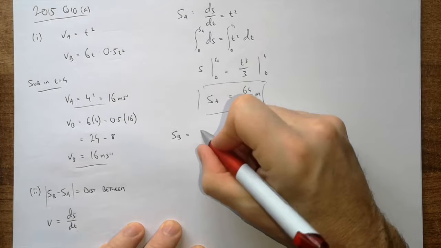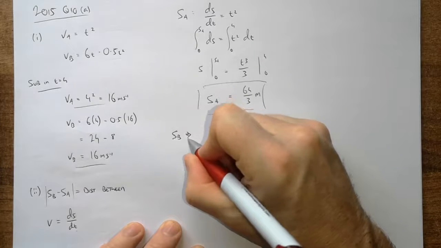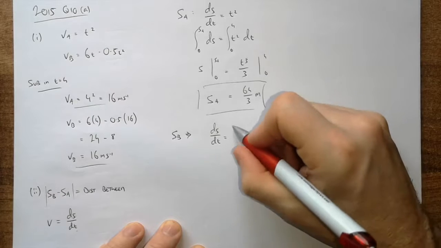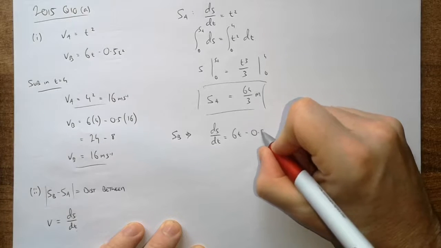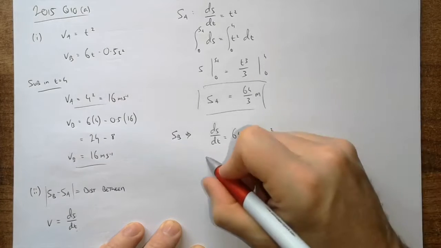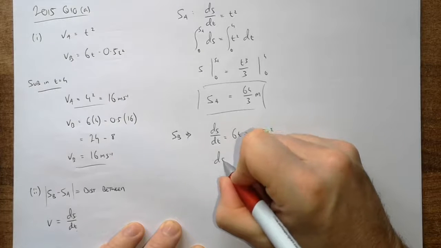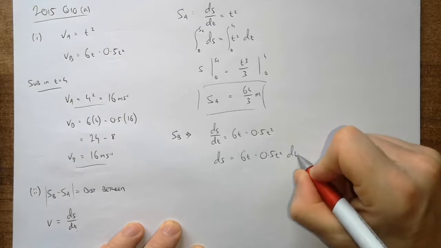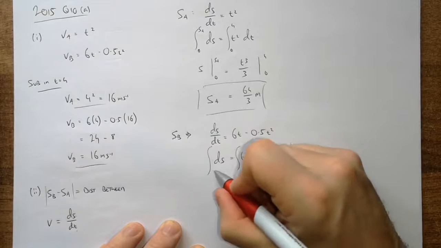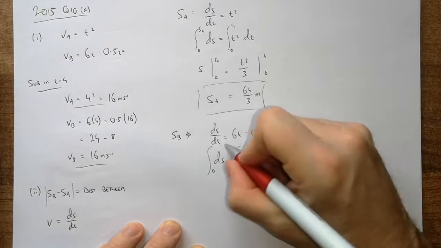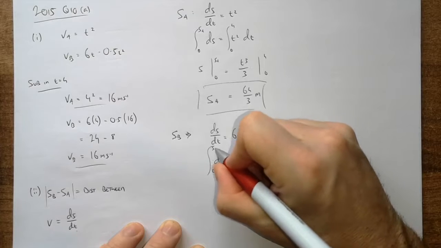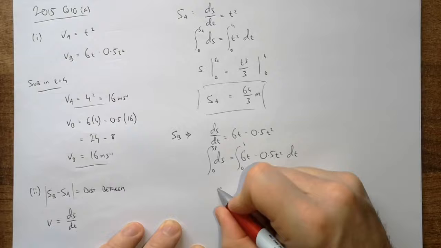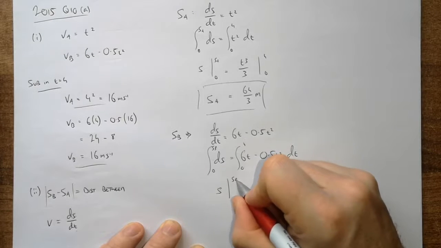All right, next one here, SB. Okay, it makes us work a little bit more for now. So ds/dt is 6t, not that much more now, but a little bit more, minus 0.5 t squared. So ds is 6t minus a half t squared dt. Integrate both of these, and just before, they start from rest, at time equals 4, we're looking for SB. All right, so we end up with S, limits SB and 0.